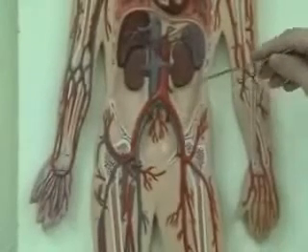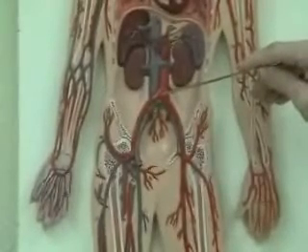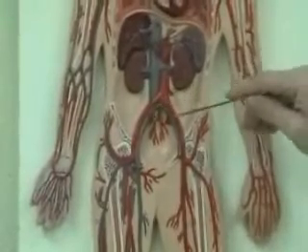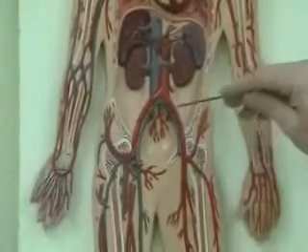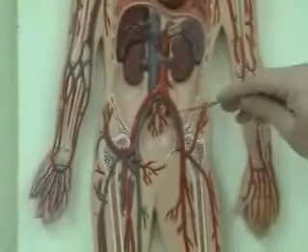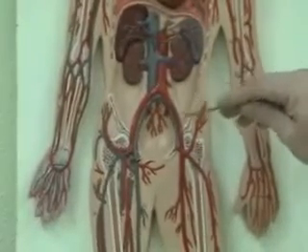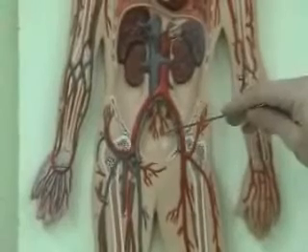So at L4, the abdominal aorta bifurcates into common iliac arteries, which will in turn bifurcate into internal and external iliac arteries. Also at L4, there is one artery that continues down into the pelvis called the middle sacral artery. Now on this model, they've shown it much larger than it should be. That would be our middle sacral artery.